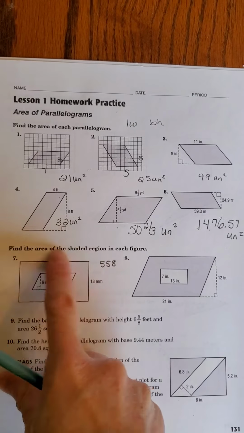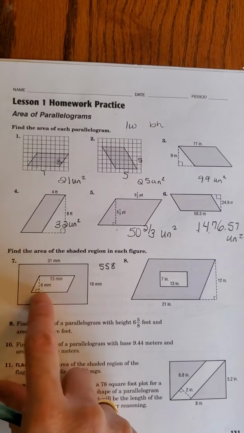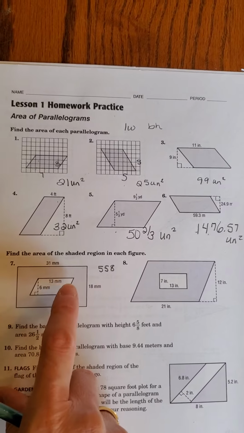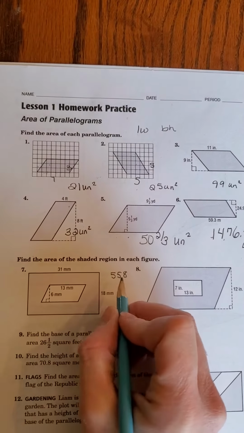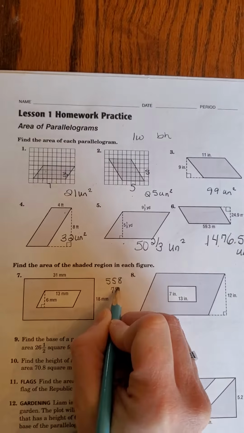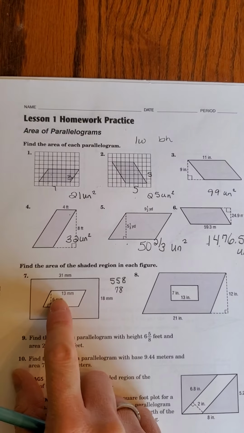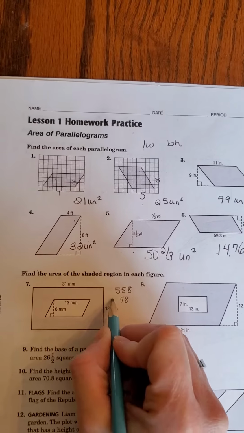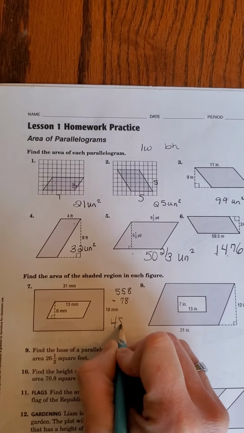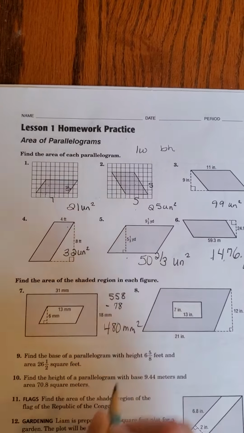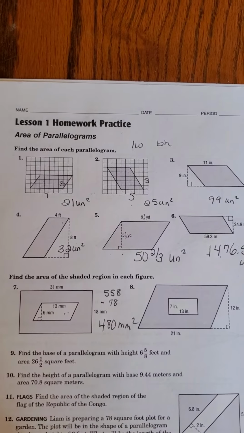So the whole area of this one is 558. Now, we've got this parallelogram in here, and remember, it is still just base times height. So we have 13 times 6, which is 78. And this is almost like a donut where there's a hole missing, so we're going to take that off. We're going to subtract that. And you should get 480 millimeters squared. So that's your answer for that one.